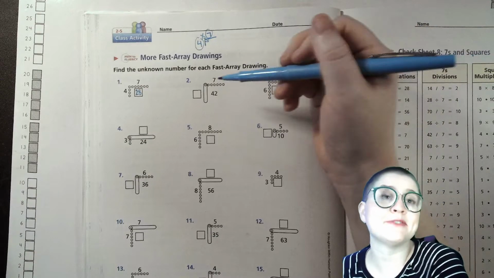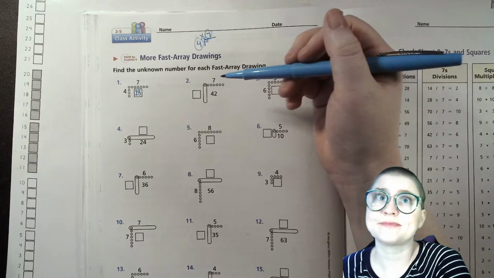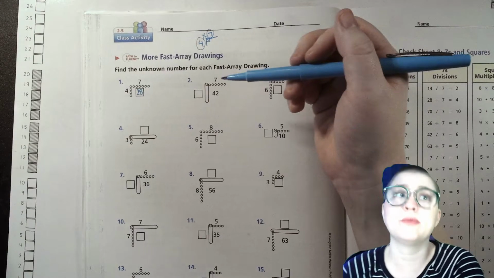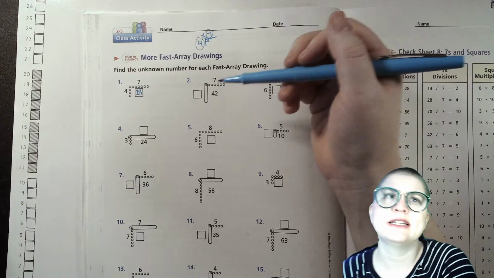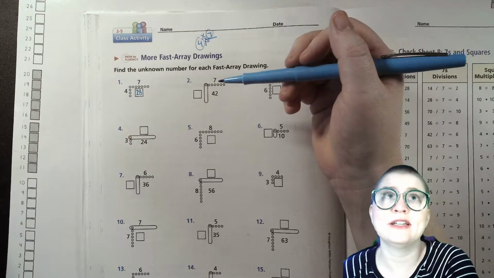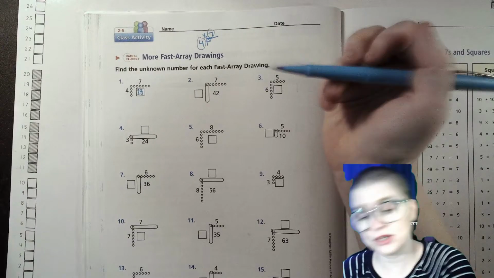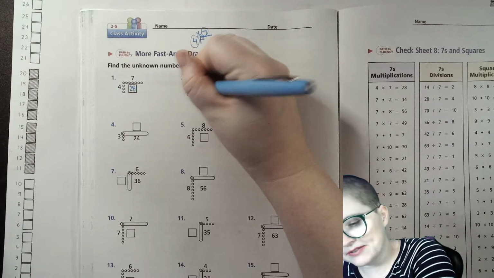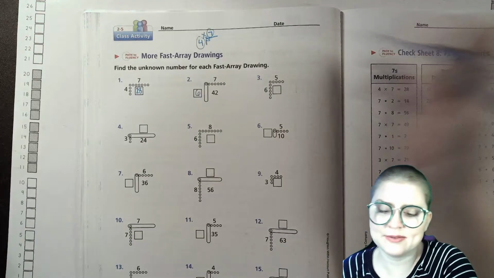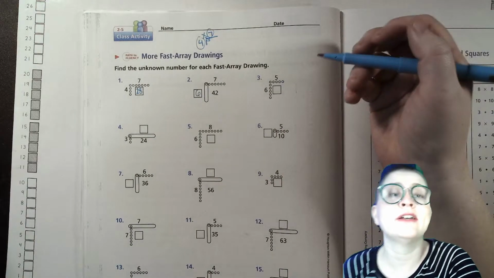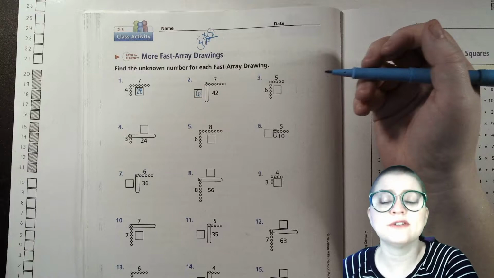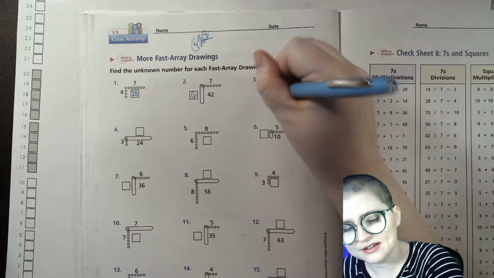I know 7 times 5 is 35. So what's one more 7 than that? 7 times 6, so 35 plus 7. The 5 from the 7 joins the 5, so that makes 40, and there's 2 left over, so 42. So that would be 7 times 6. And then this one right here, 6 times 5, 5, 10, 15, 20, 25, 30.